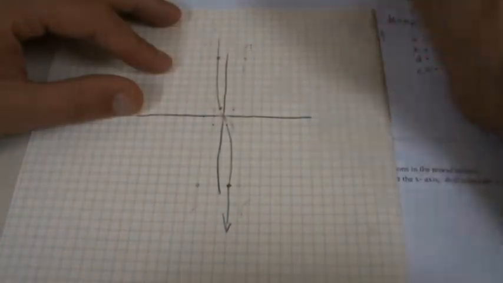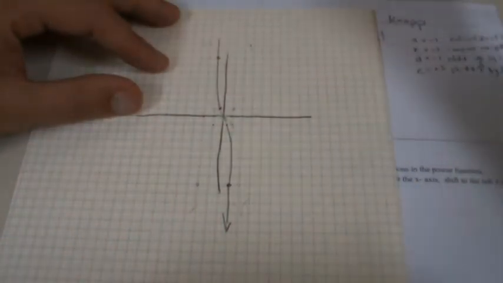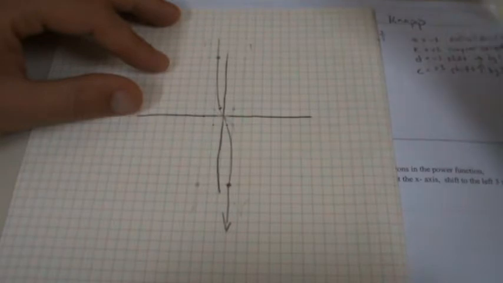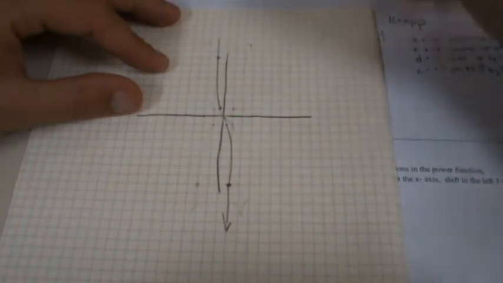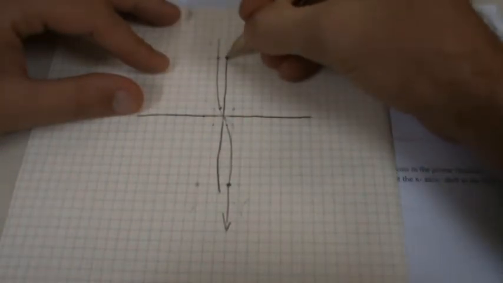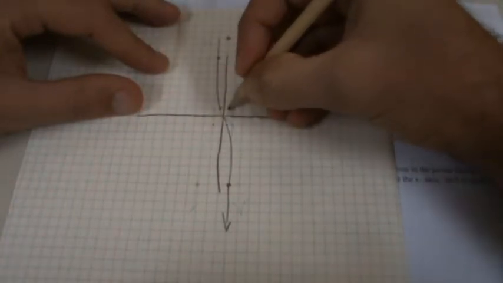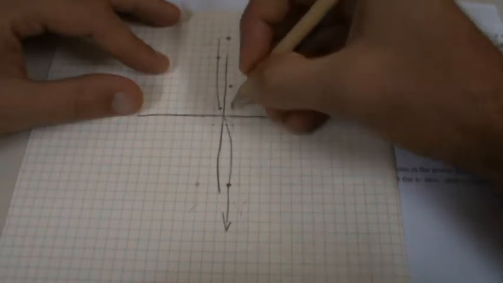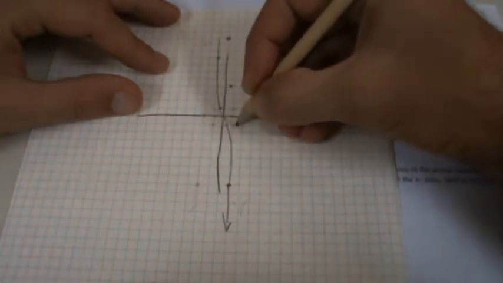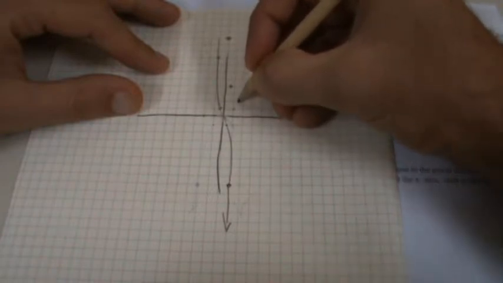Okay. Then it's a shift that way by 1 and up by 3. So I'll shift it over by 1 and up by 3. Take this one, shift it over by 1 and up by 3. Take this and shift it over by 1 and up by 3.